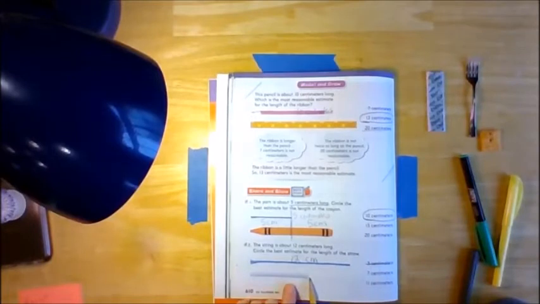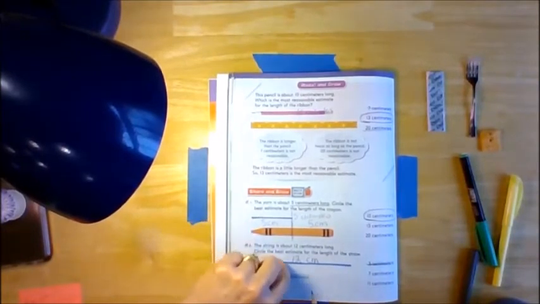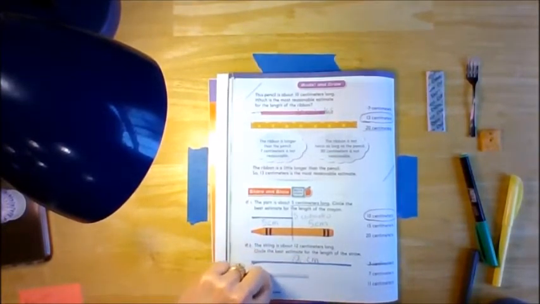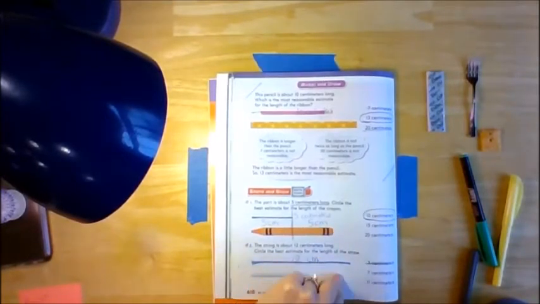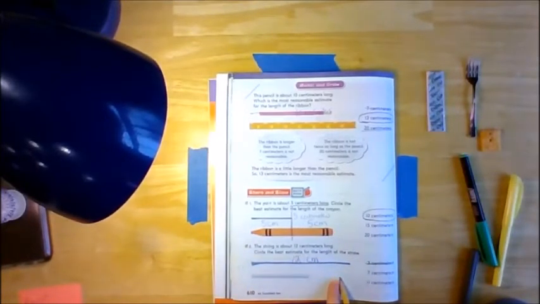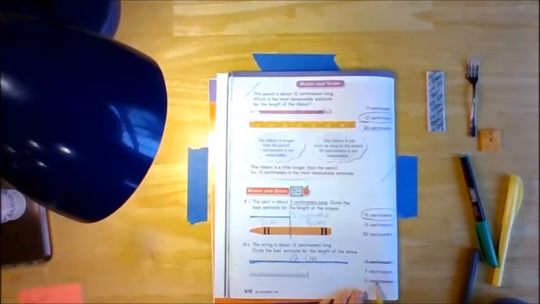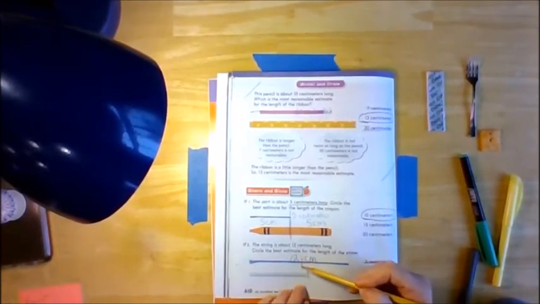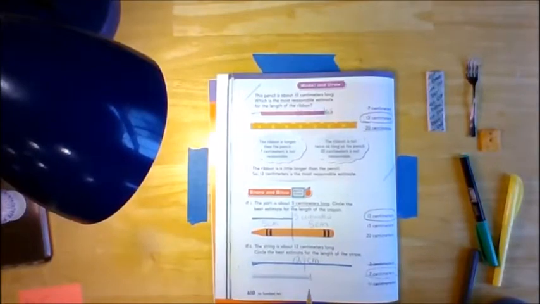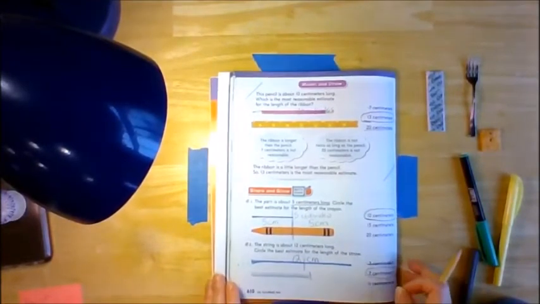If it was 11, it would have to be like 1, 2, 3, 4, 1, 2, 3, 4, 5, 6, 7, 8, 9, 10. 11 would be like to here, but it's not that long. The straw stops there. So it cannot be 11. So it has to be 7 centimeters. And if you think, is this a reasonable estimate? You look at it and you think, well, half would be about here on the yarn. And this is like one more cube than half. So 7 centimeters is correct.